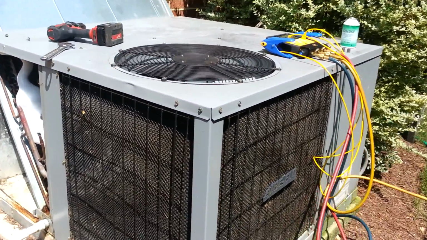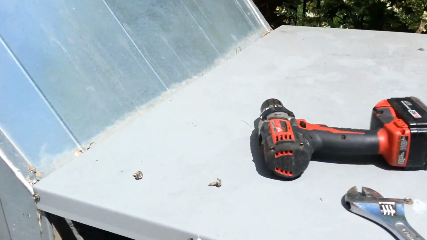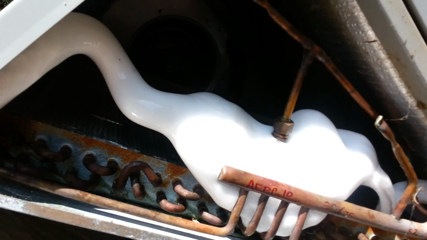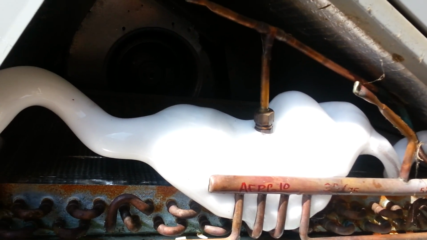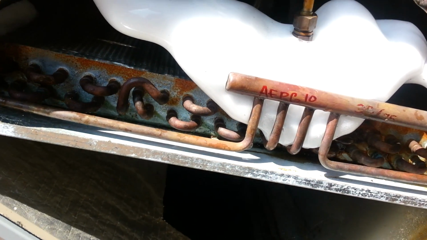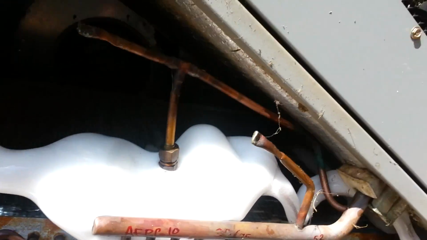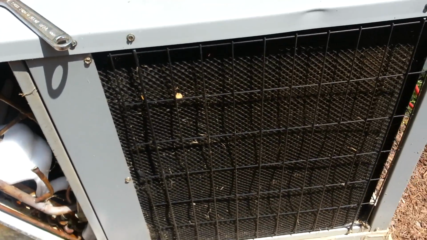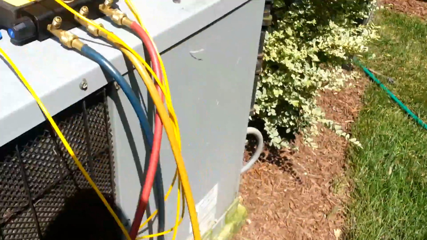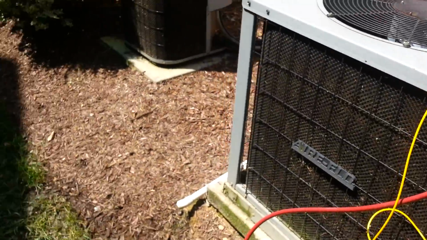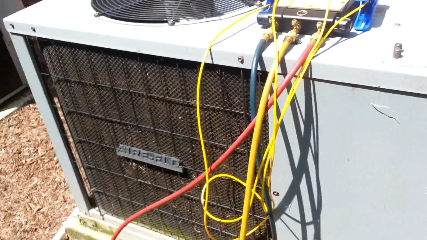Okay, today we have an air conditioner that is low on refrigerant. It is completely iced up, and a lot of mistakes that technicians will make is not to check the coil when they see that it's a low refrigerant charge. So they will add refrigerant not knowing that it's frozen up.